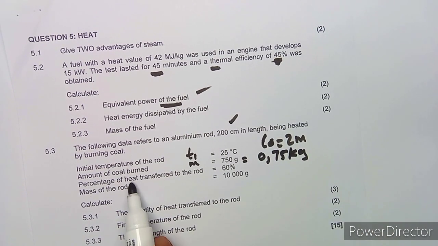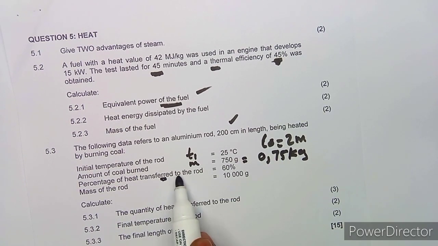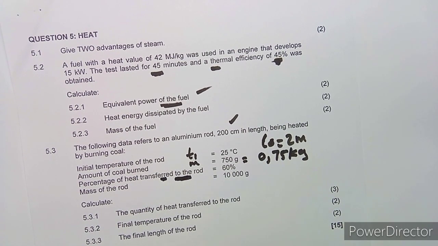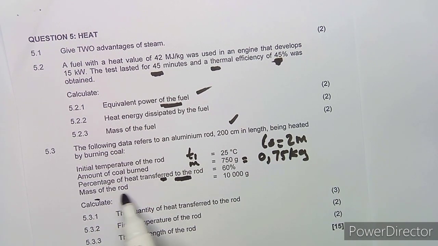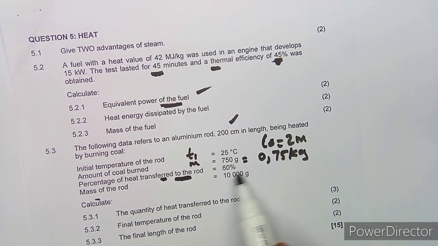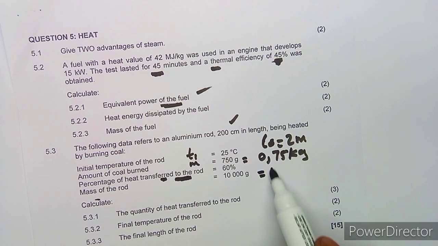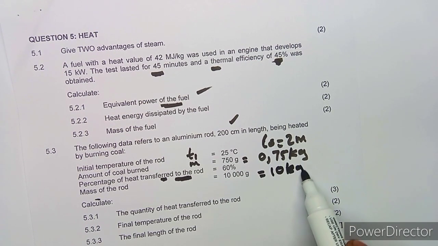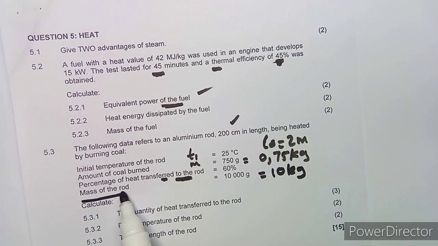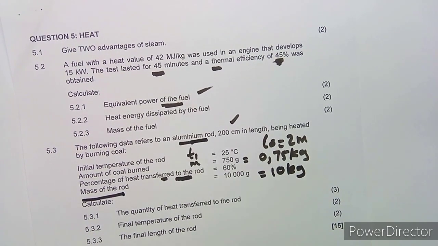Then the percentage of heat transferred to the rod. There is a percentage of it which was transferred to the rod, which is 60%. We shall talk about this. Then the mass of the rod is 10,000 grams. If you divide by 1000, it gives you 10 kgs, which is the mass of the aluminium rod.